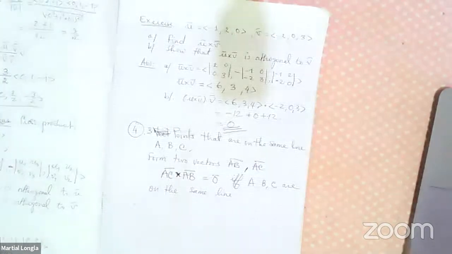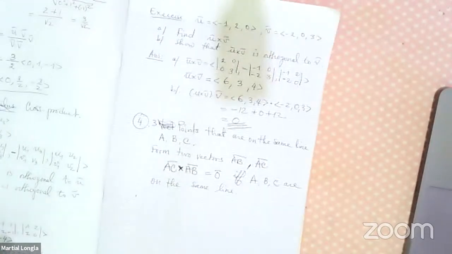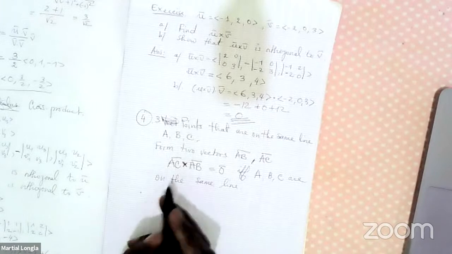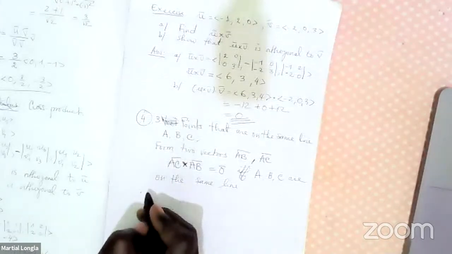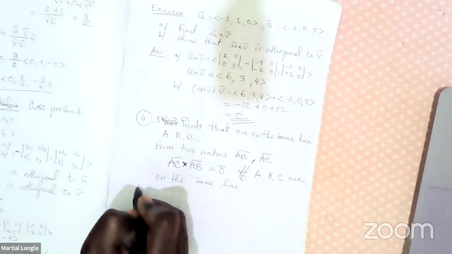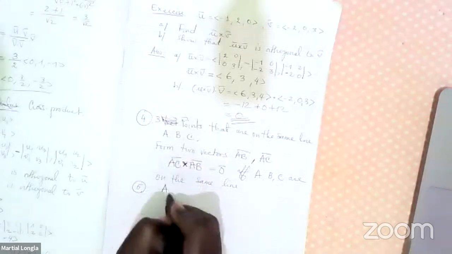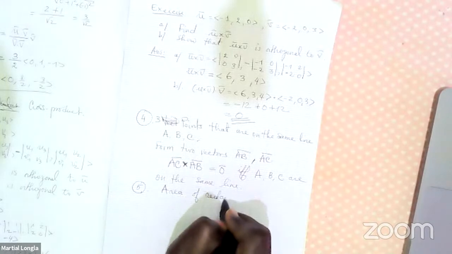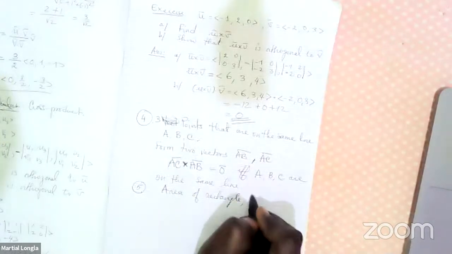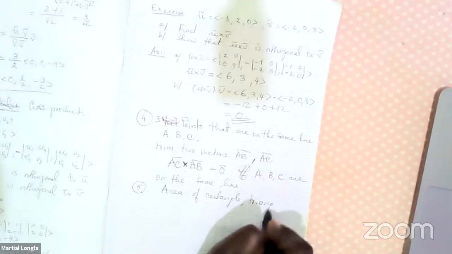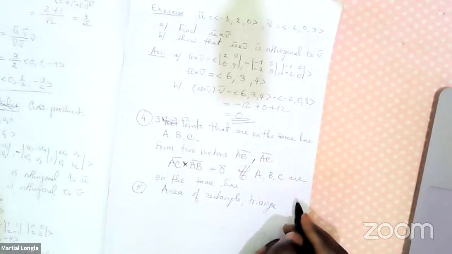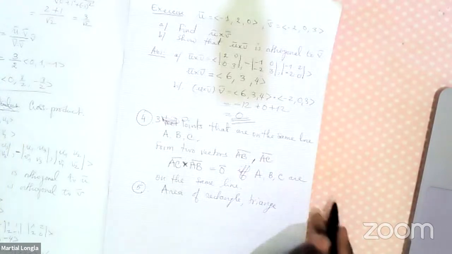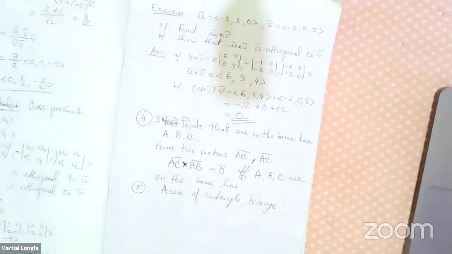And then I'll show you here something else that can allow you to understand why this is true also. And which gives you also another problem that you can have with vectors. So, say 5 here. Area of rectangle, triangle, and parallelogram, any parallelogram.